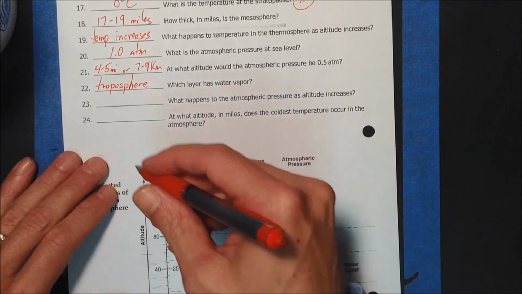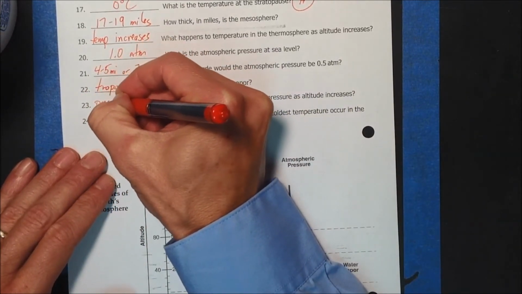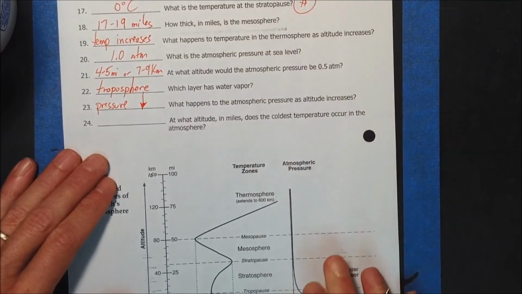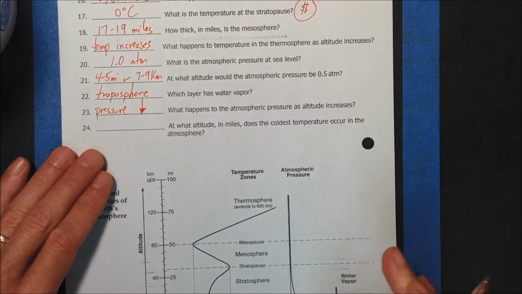So the pressure goes down or decreases. You have less pressure the higher up you go. That's why your ears pop when you go to the top of mountains.